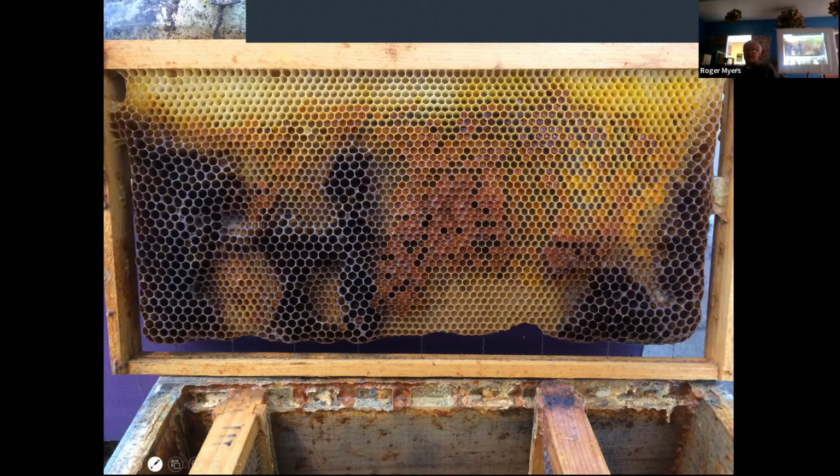This frame, I'm going to guess, was either damaged by the bees or a mouse chewed the corners out. If you get a mouse in the wintertime, they always chew a hole in, and the bees almost always will fill that back in with drone because they need that drone area, so they'll fill it with drone. The drone cells are bigger.